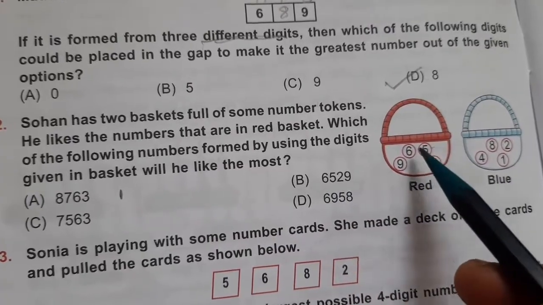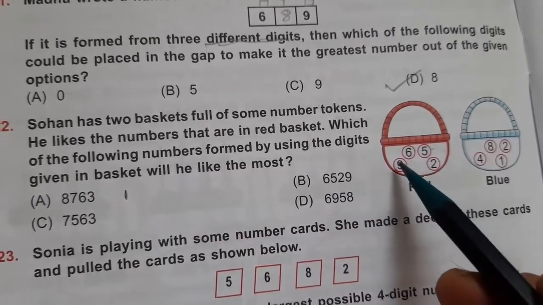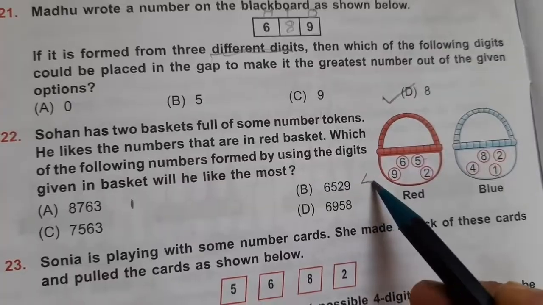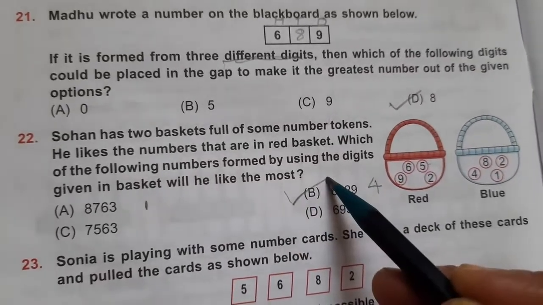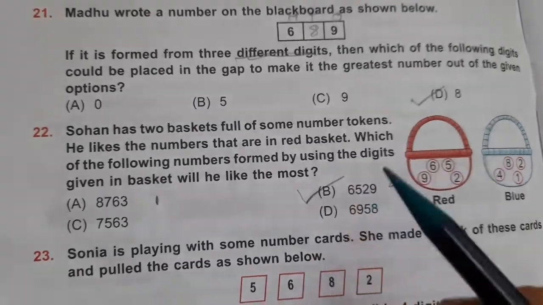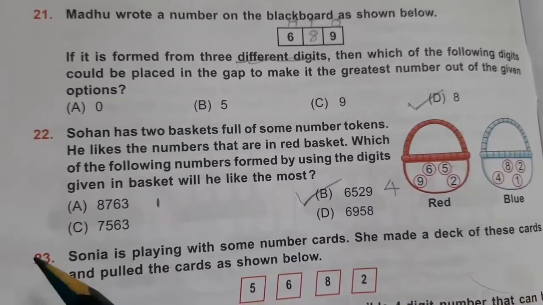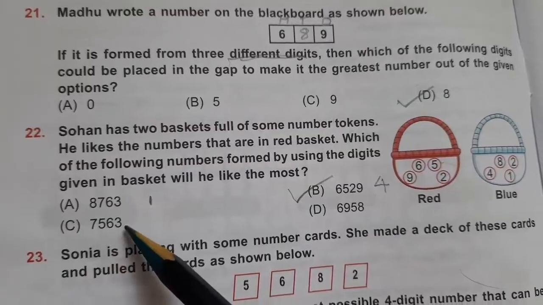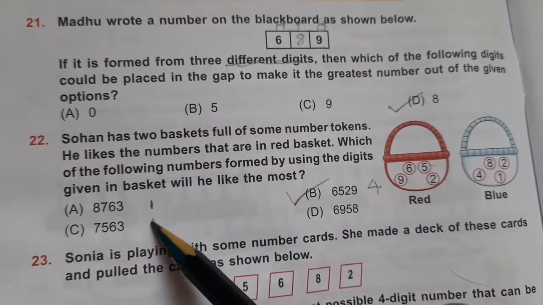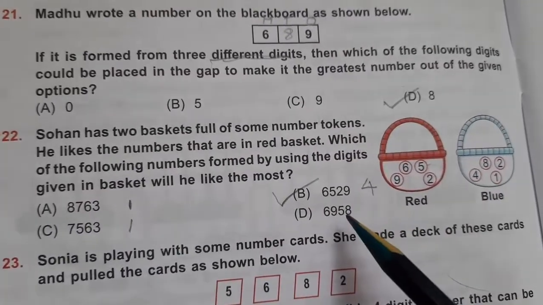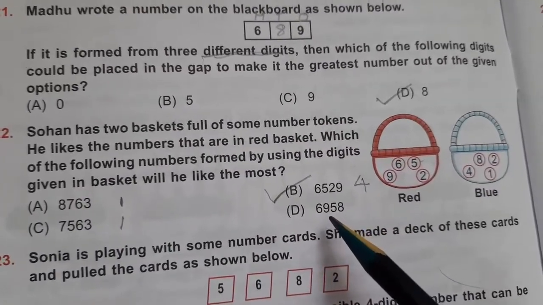6529. So all four of them are used from the red basket. I am sure this should be the answer to this question. However, let us still look at the next option. 7563. As you can see, only one token from the red basket is used, right? Let us look at the next one, which is option D.